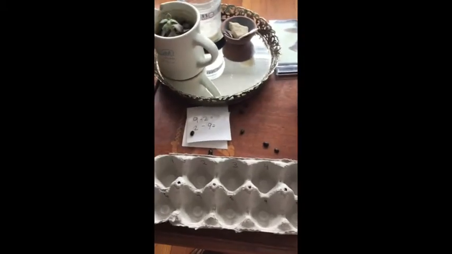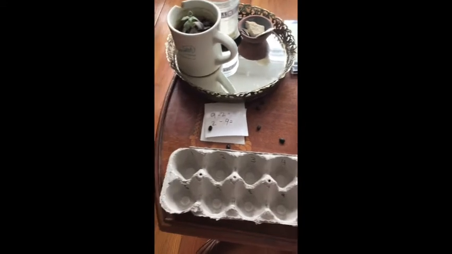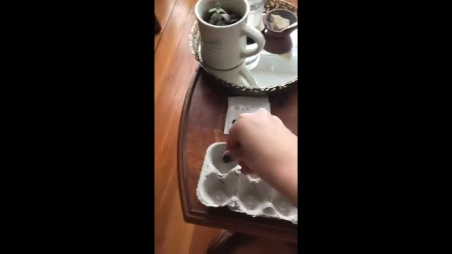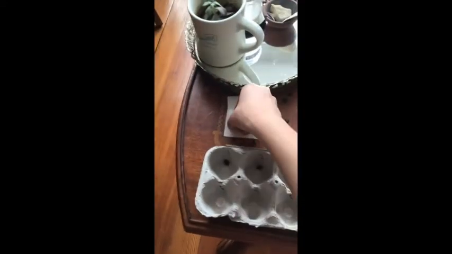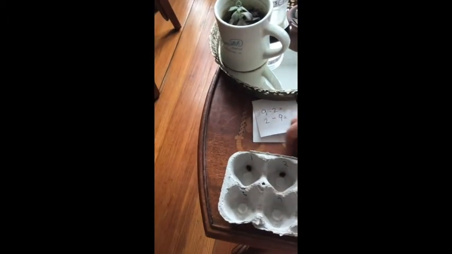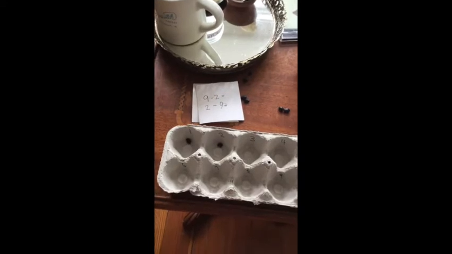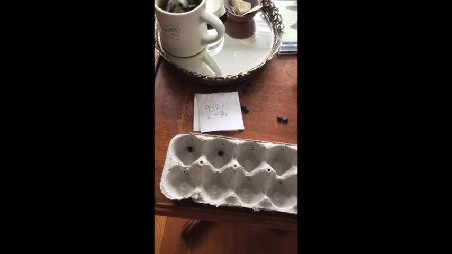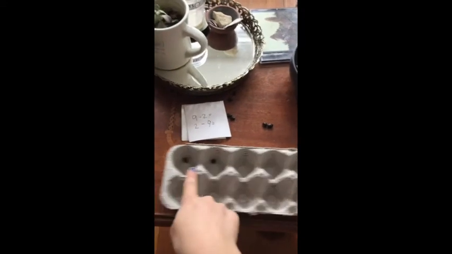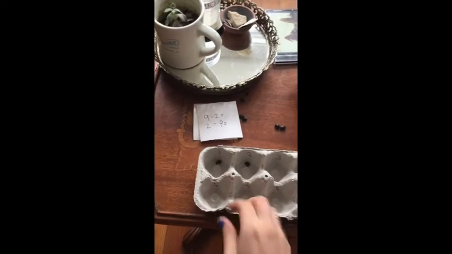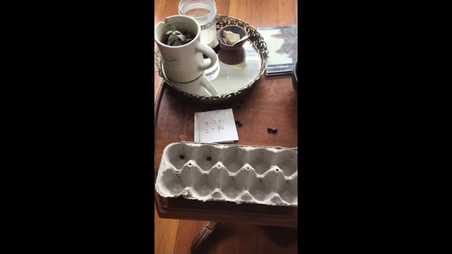Okay, so I'm going to add 2 to my egg carton. To take away 9. Hold on a second. Can I take away 9 beans here? No, there's not enough.